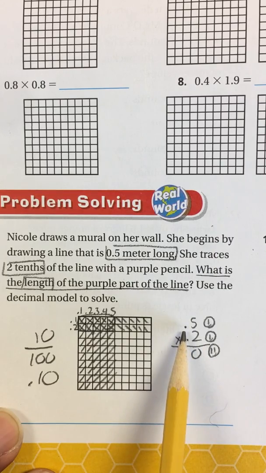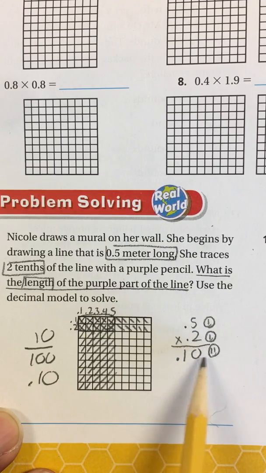If I multiply 5/10 times 2/10, 5 times 2 is 10. There's one number to the right of this decimal and one number to the right of this decimal for a total of two numbers to the right of the decimal. That should be 10 hundredths.